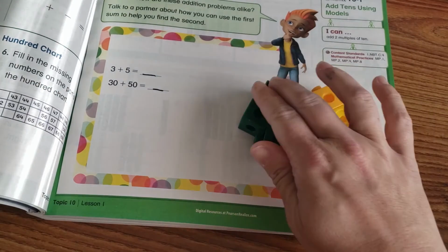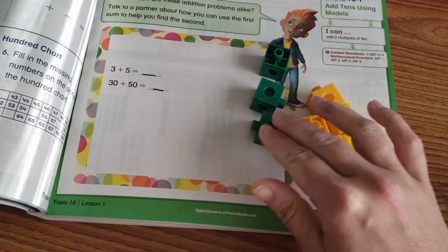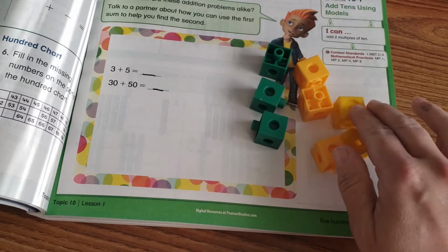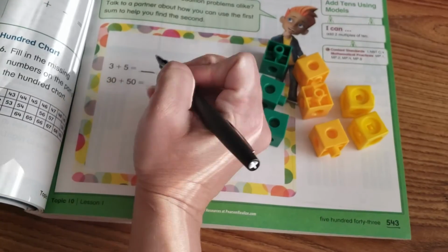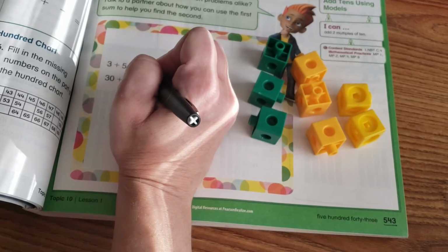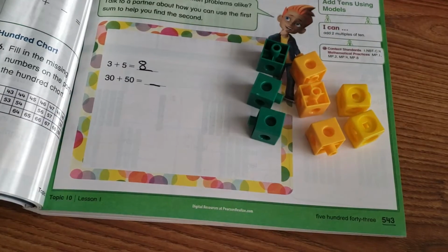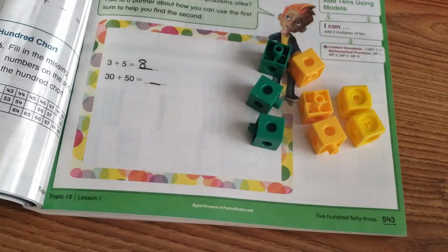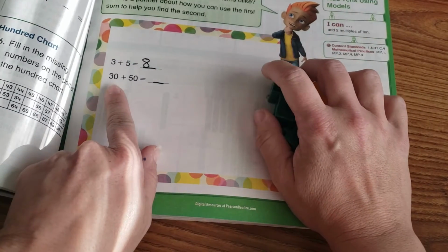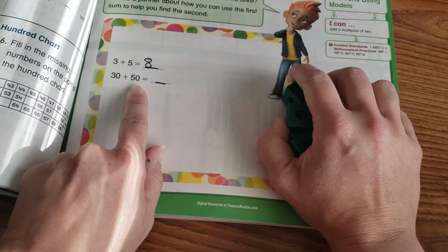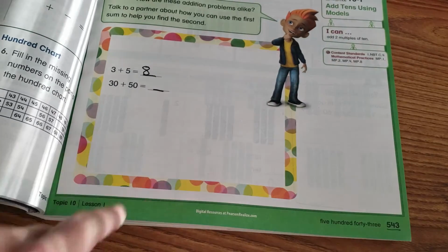And if we counted those up, we'd have 1, 2, 3, 4, 5, 6, 7, 8. So we know that 3 plus 5 equals 8. Okay, so if we can do that, we can use that skill to help us figure out 30 plus 50. And I'm going to show you how.